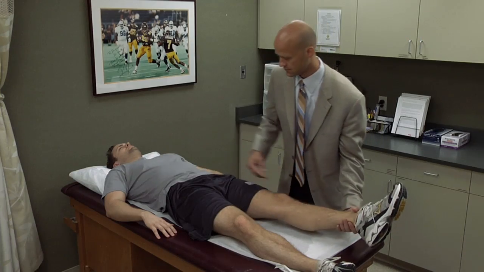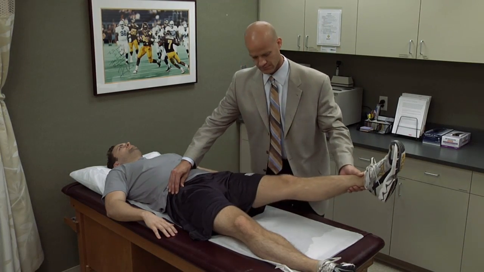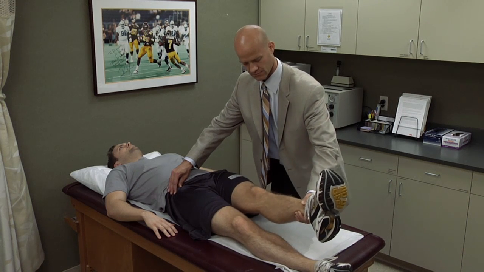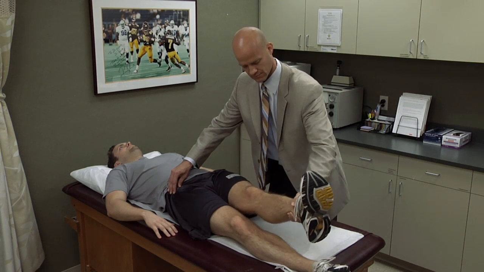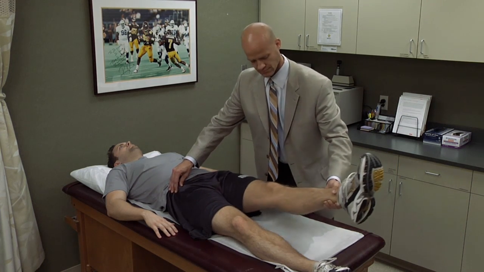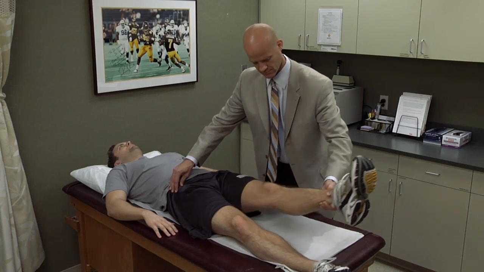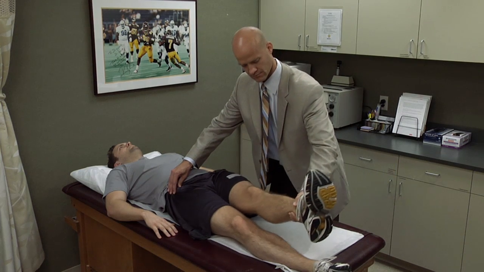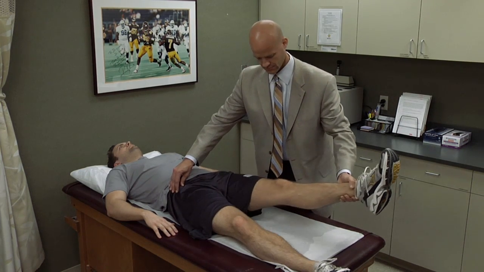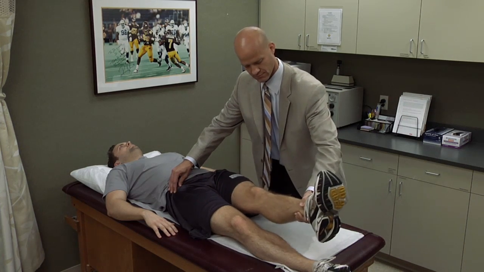Adduction is tested in the supine position with the hip extended. One hand is used to palpate the contralateral anterior superior iliac spine, while the other hand is used to adduct the hip above the contralateral hip until the anterior superior iliac spine begins to move, indicating end range of motion. Normal adduction is typically greater than 20 degrees.